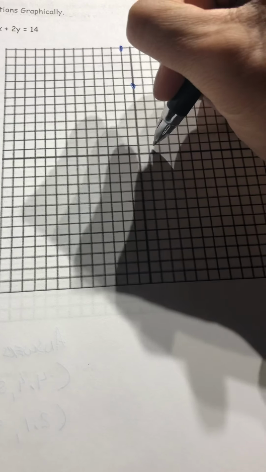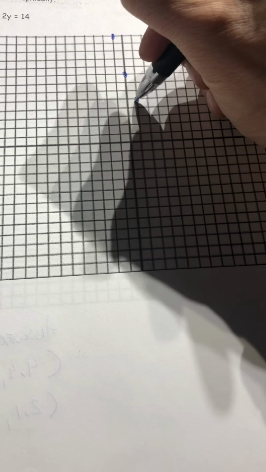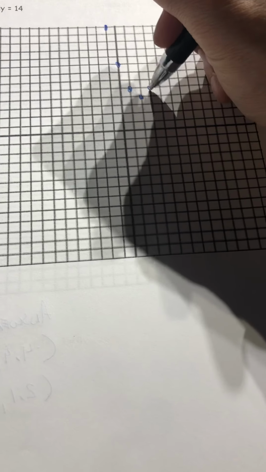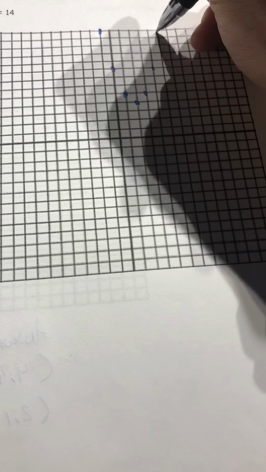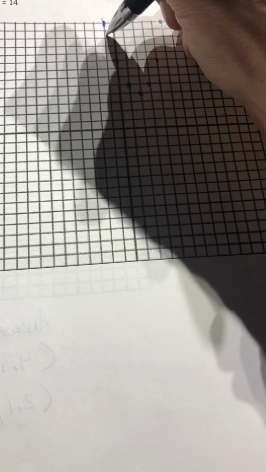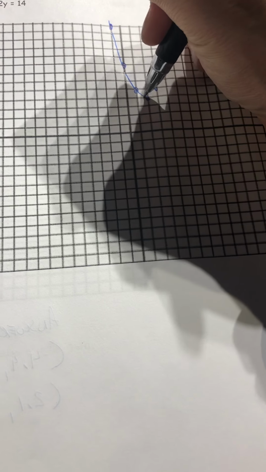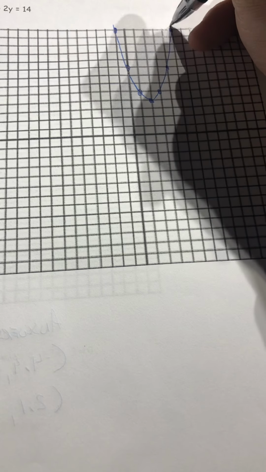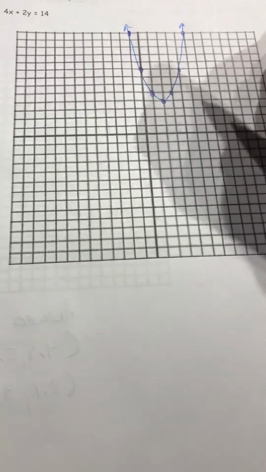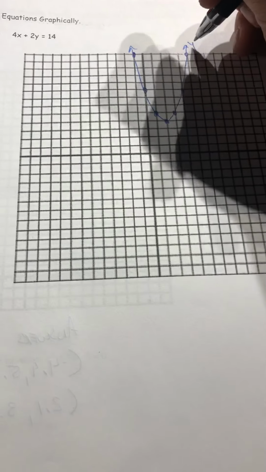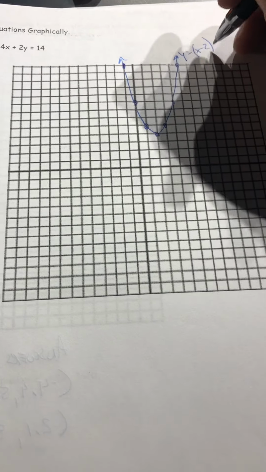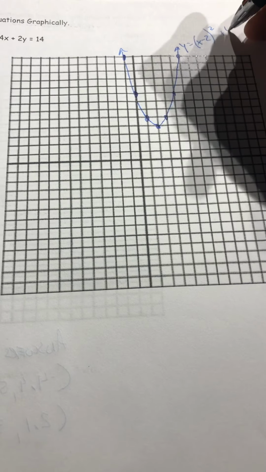Then we have 1, 5. 2, 4. And there's our parabola. I'm going to label it. Y is equal to x minus 2, you want to use the original equation, squared, plus 4.